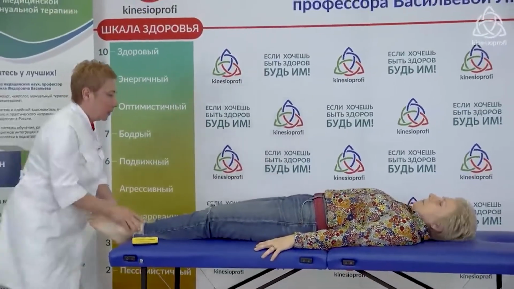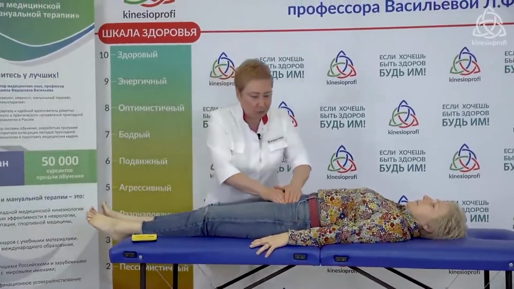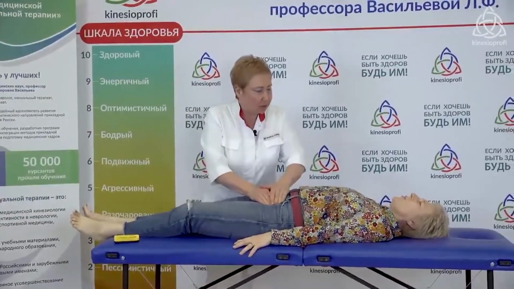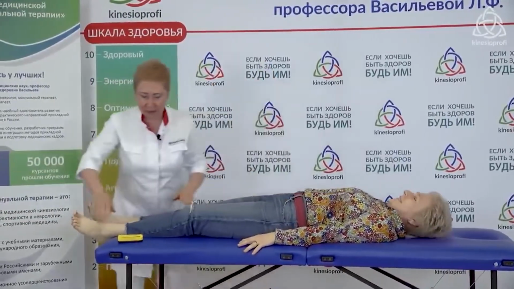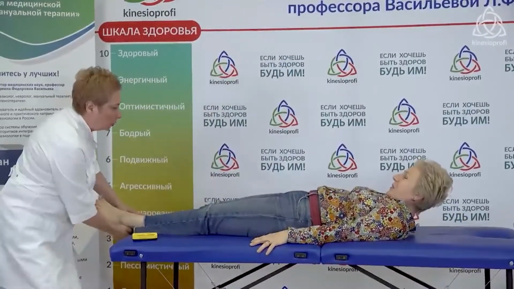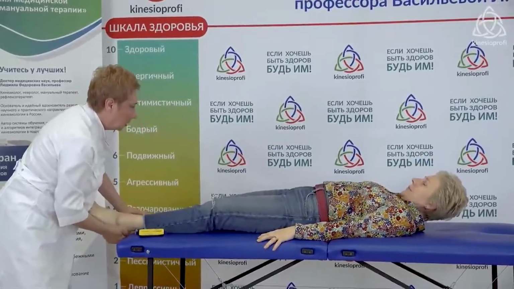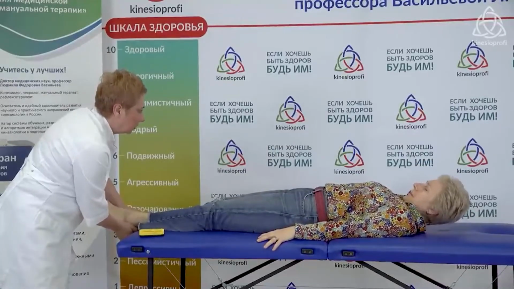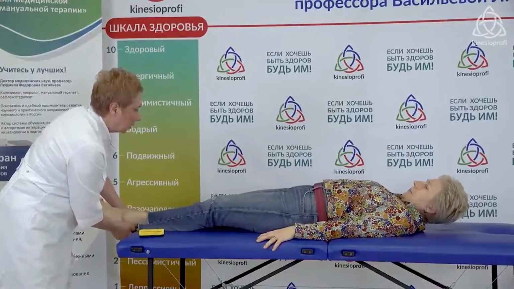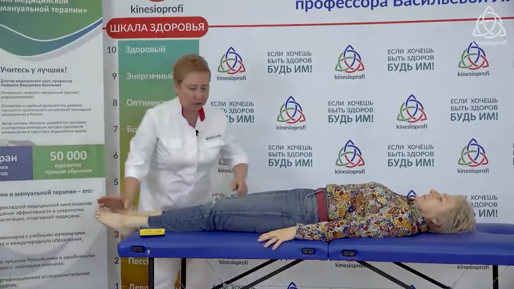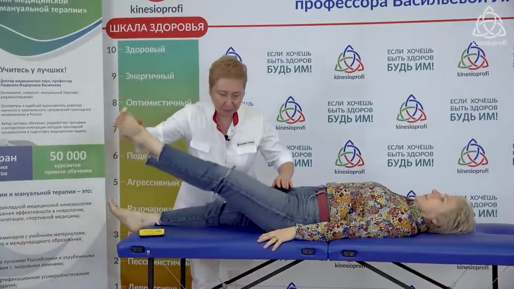I activate the chain and press your legs together. Press your legs together. Maybe that's the iliopsoas that's affected. Ouch! Now press your chin and you press your legs together. And press your legs together.